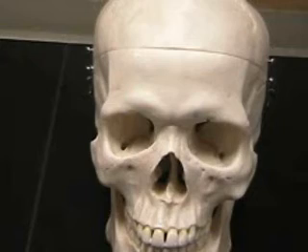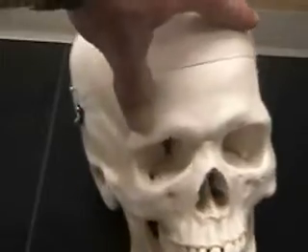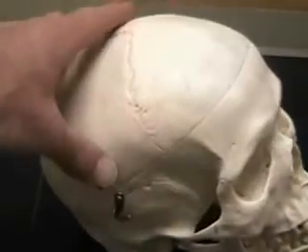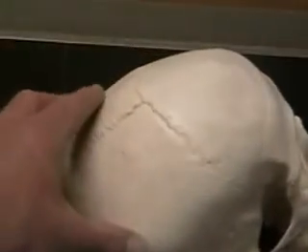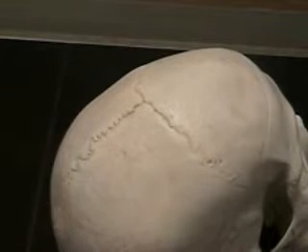We're looking again at the anterior aspect of the skull, and I wanted to show you this again just so that we're all oriented. I'm going to rotate the skull. I want to talk a little bit about the formation of the bones of the skull. You can see here two of the prominent sutures of the skull.